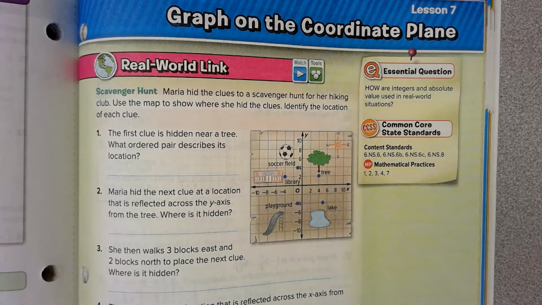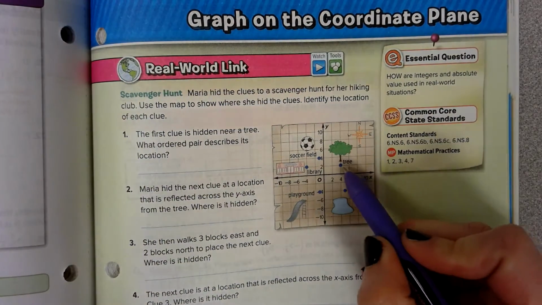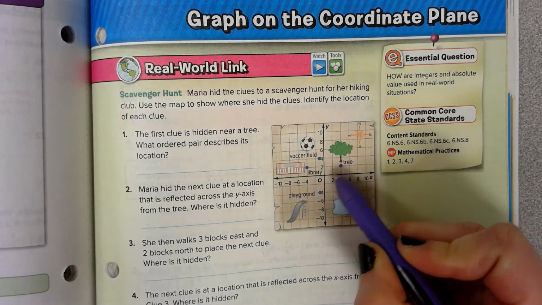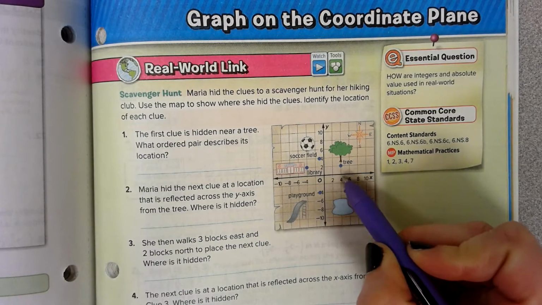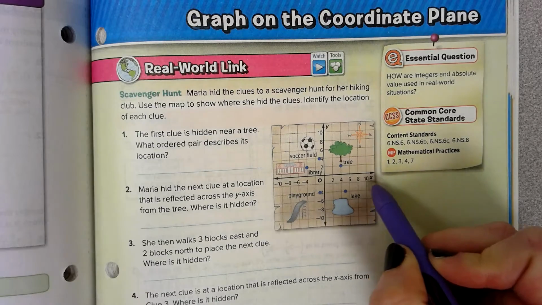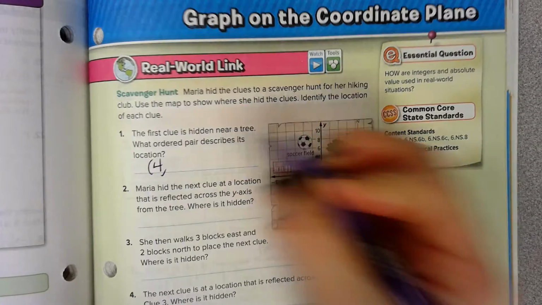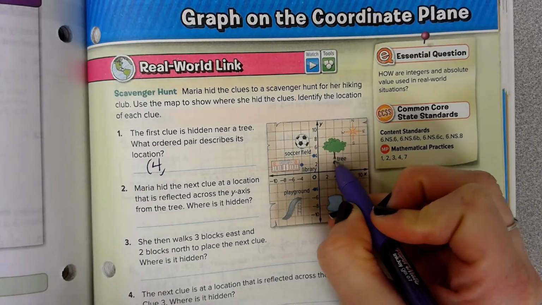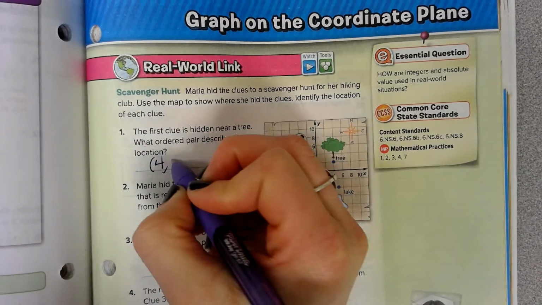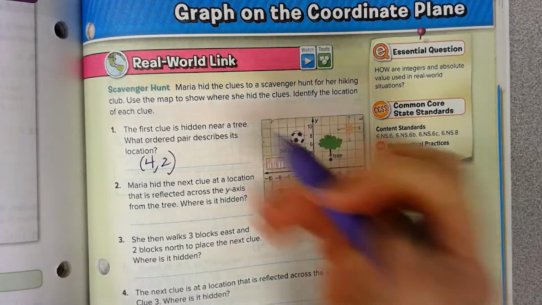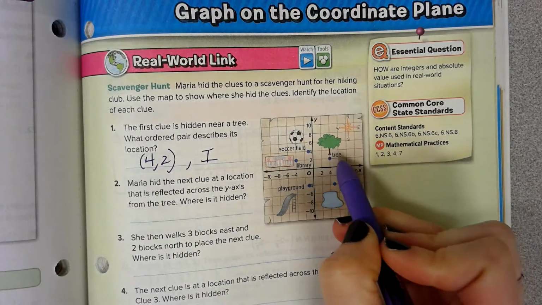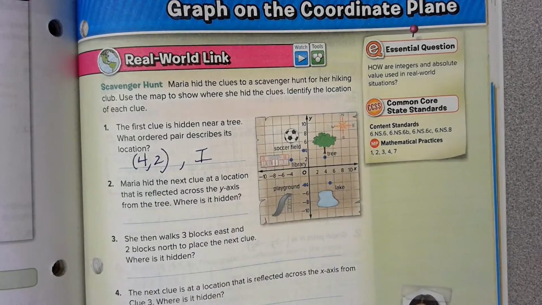So the first clue is hidden near a tree. What ordered pair describes its location? So let's find a blue dot that is right next to a tree. I see one right here. So let's find what its ordered pair is. So we start at the origin, we move over to 2, 4. Notice how they separated it, counting up by 2s. 2, 4. So we have 4 is our x value, and we go up 1 space, which represents 2. So 4, 2. And because it's in quadrant 1, both of these are going to be positive.